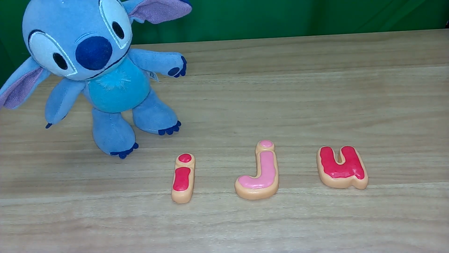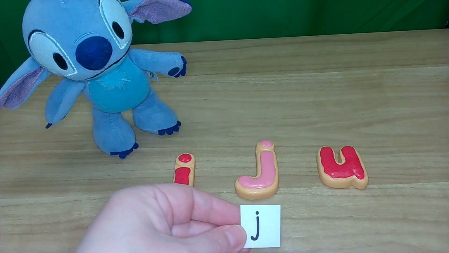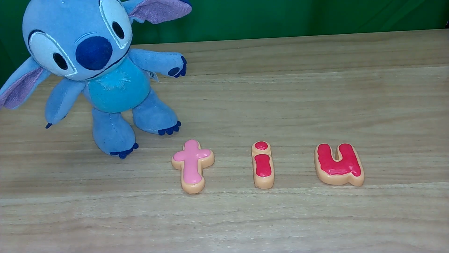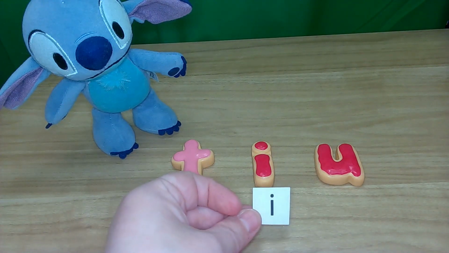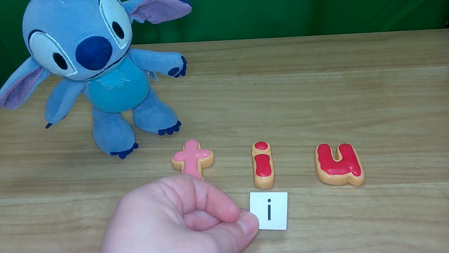Ooh, okay, next letter. Find letter J. Ooh, I hope you found this one. J. Yes. Okay, we're doing so awesome. Keep going. Next letter, find letter I. Ooh, that one could be tricky. I hope you found this one. Little line down with a dot. That's the lowercase i. Yes.